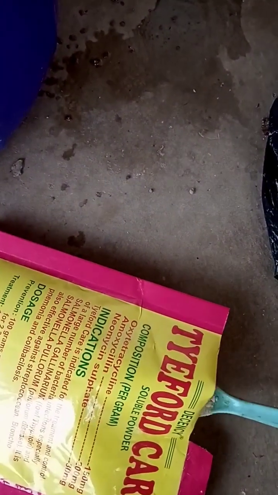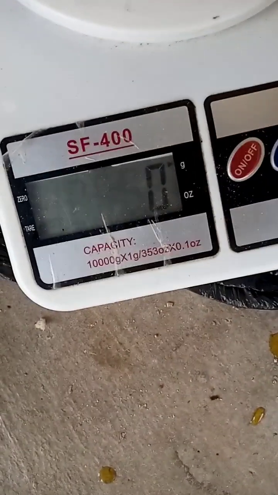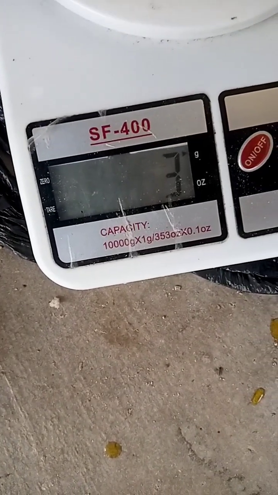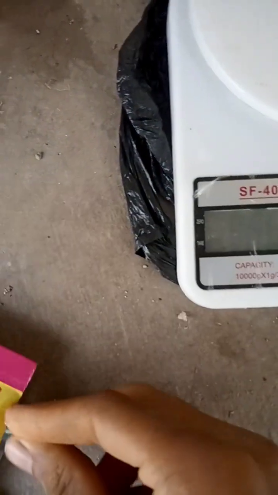So let's get started. Dipping the first one. This is a level teaspoon. Alright, so this is already 3 grams for 1 level teaspoon. Alright, we are going again.